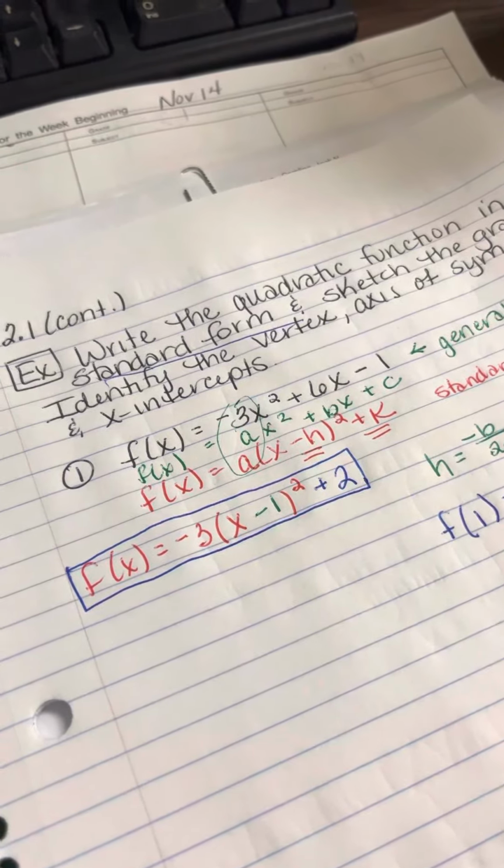They wanted us to identify the vertex. Well, we can do that now. We did it over here, 1 and 2, and we can look here, 1 and 2.